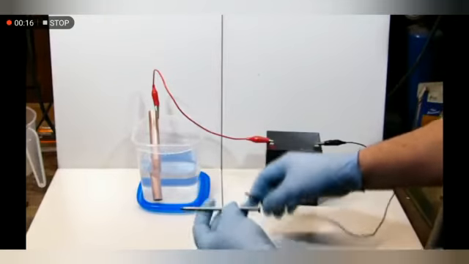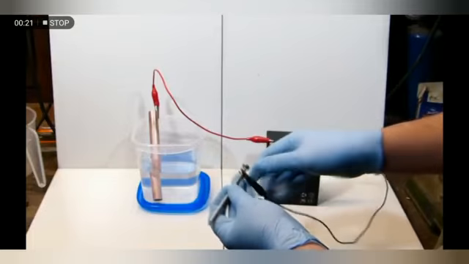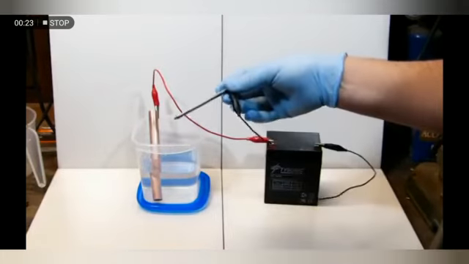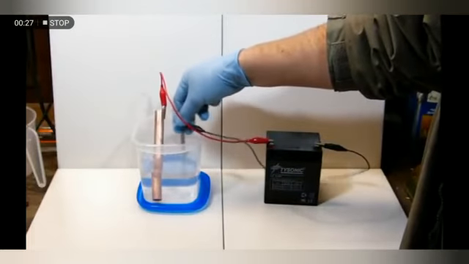Copper loves to plate to iron. As a matter of fact, it'll plate to it a bit even without a current. And what we will do is we'll clip that to our negative lead, so this becomes our cathode, and put it in our solution and then just agitate it a bit.